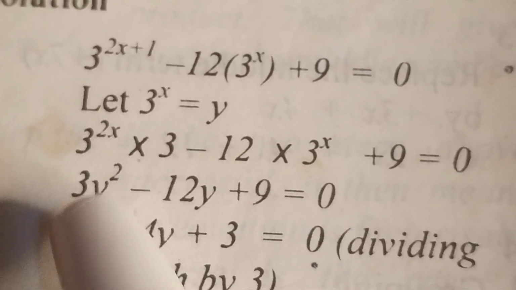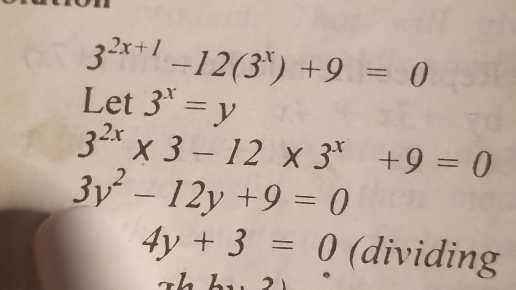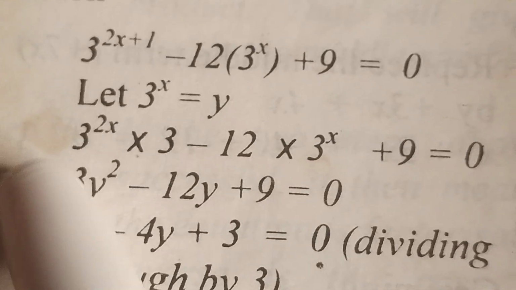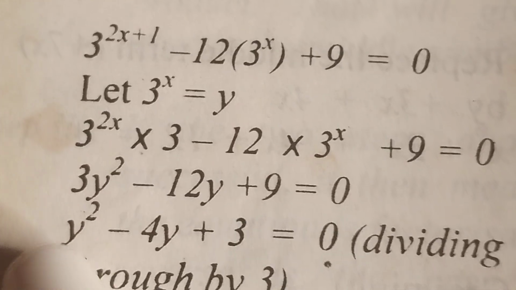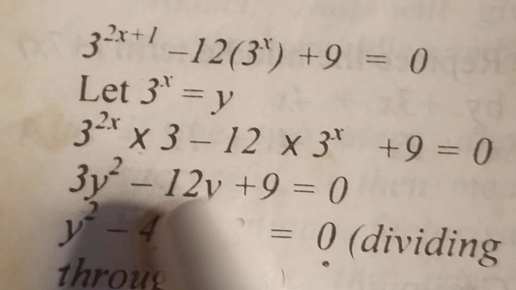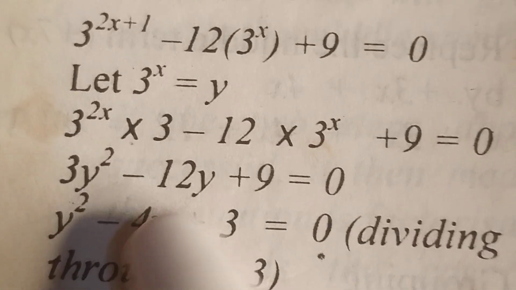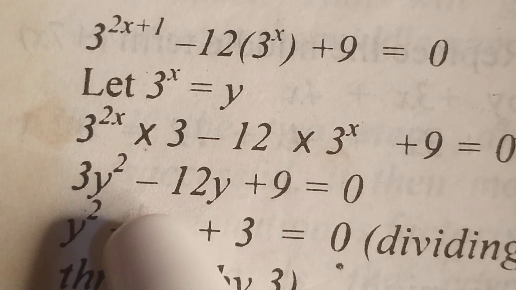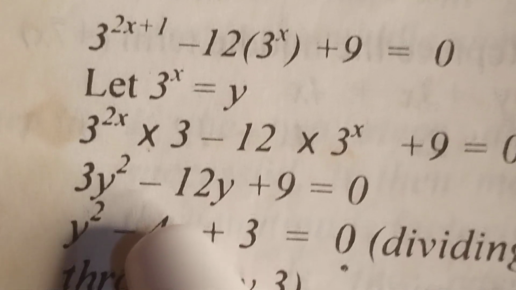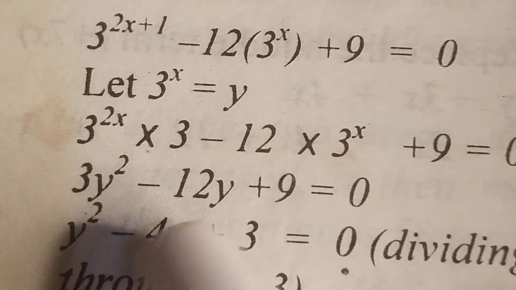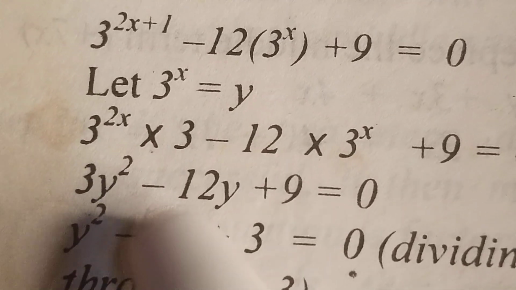If you divide all through by 3, you will have 3 here, y will come out as y raised to power 2, then this will come out as minus 4y. That's when you divide 12 by 3, 4y. We are dividing by 3 to reduce it to lowest terms.